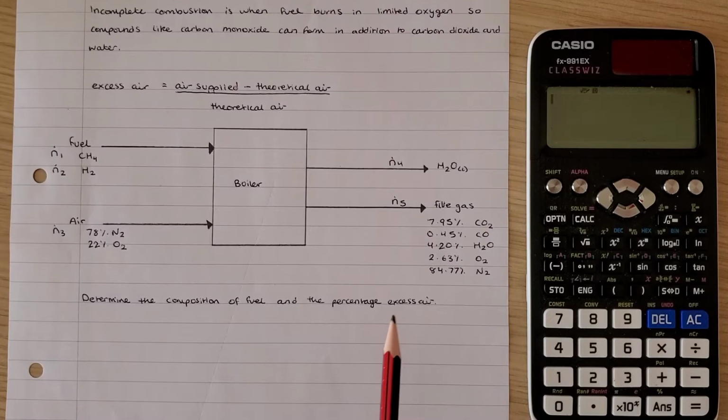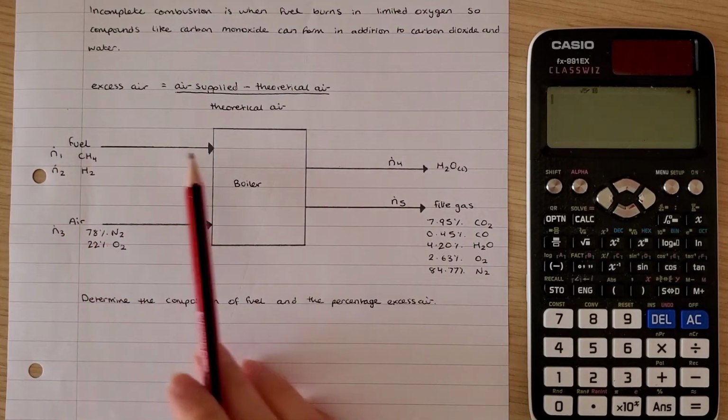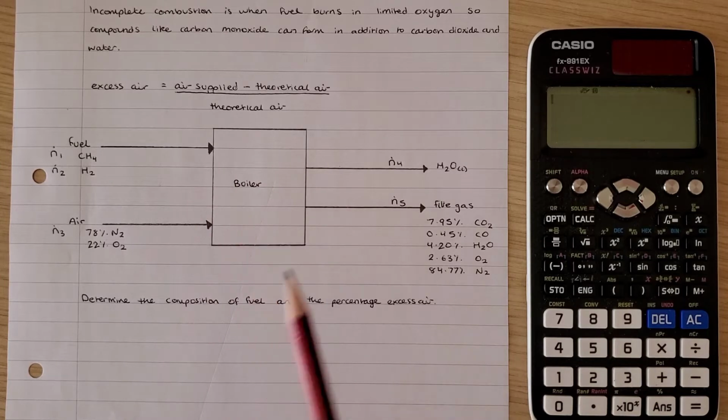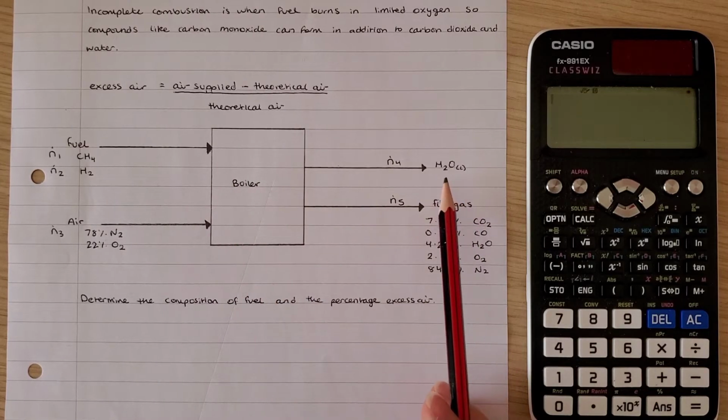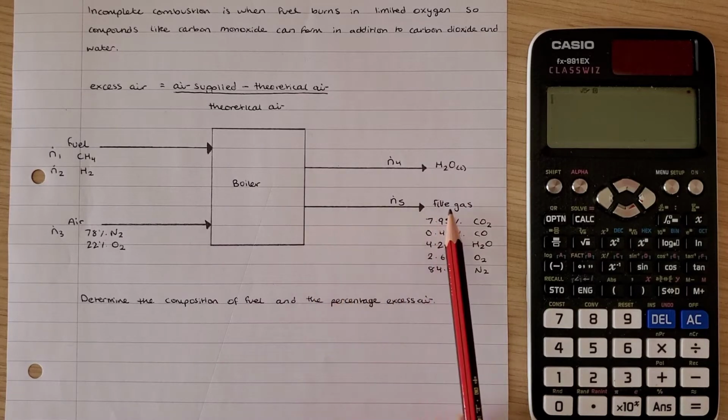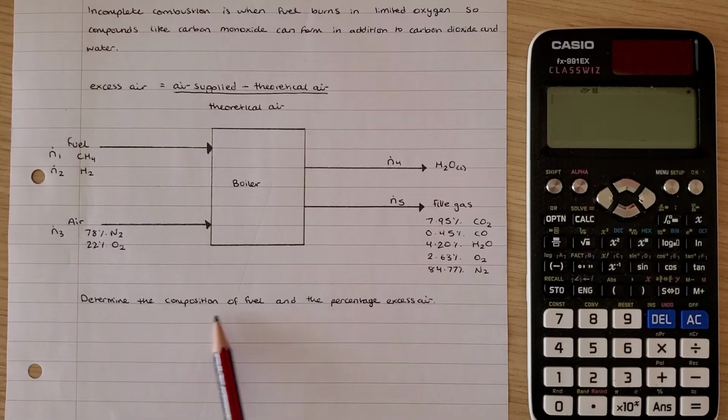If we get started with the problem, we have fuel and air, and we put them both into a boiler, and we have water in liquid form, and we have flue gas, and we have the composition here. It says determine the composition of the fuel and the percentage excess air.